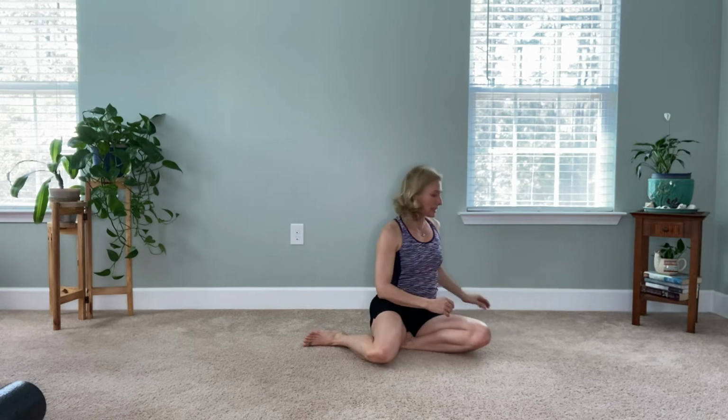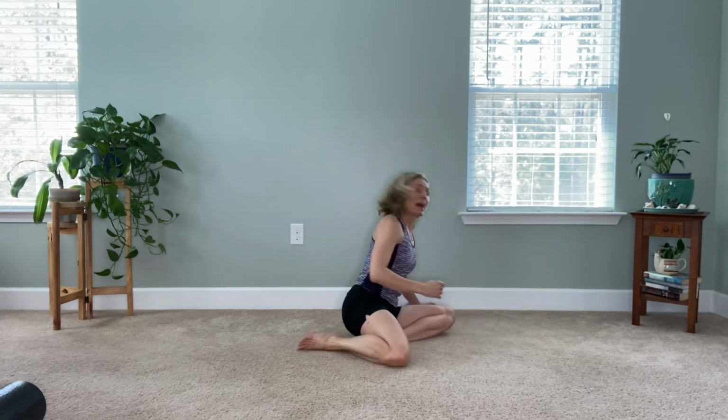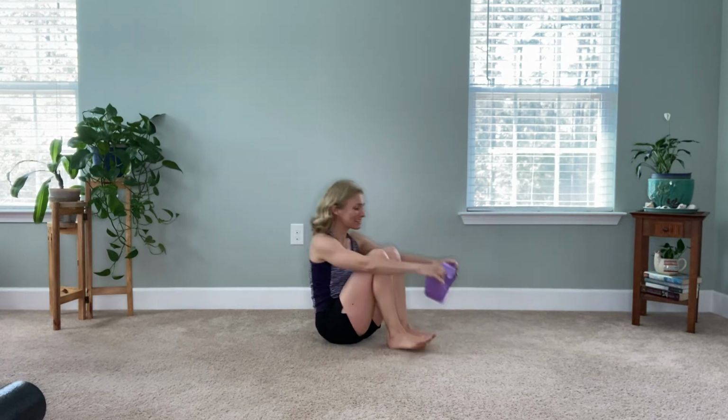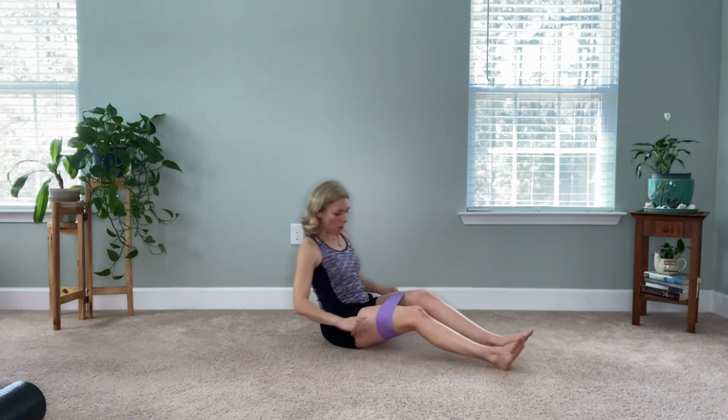Now I've been talking and talking, 15 on each side, so a total of 30. I'm not sure how many we did because we were just talking through it. But the next one is a wall slide.